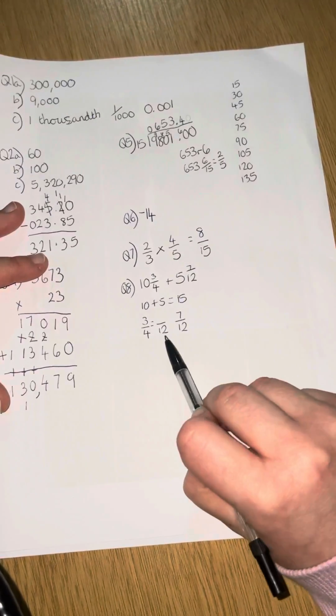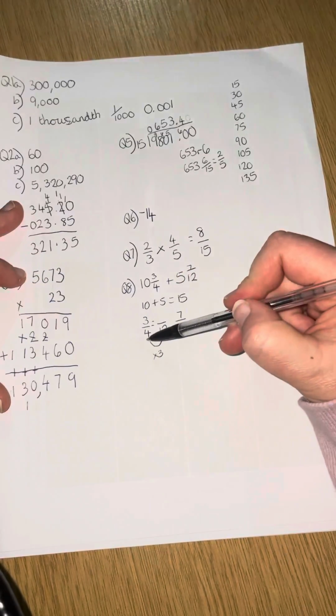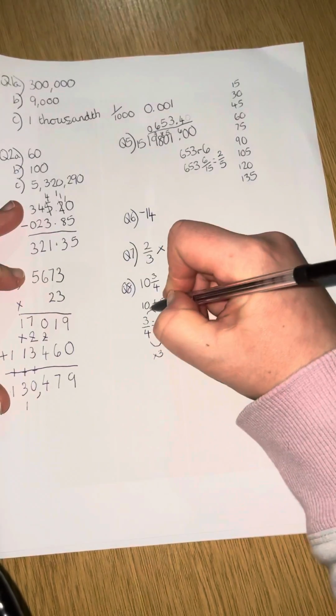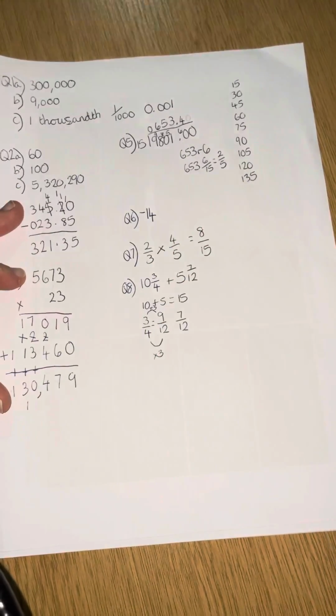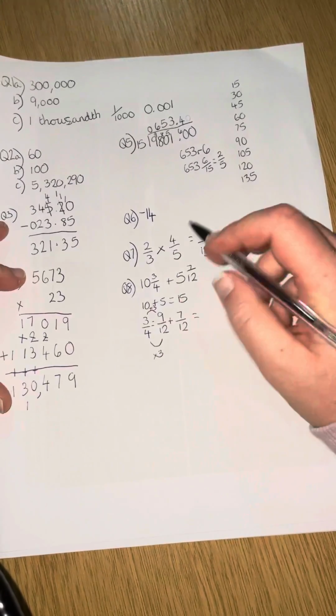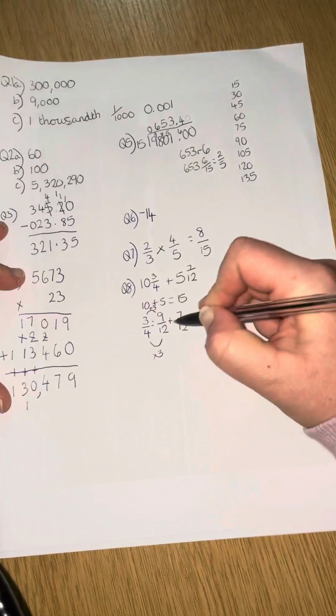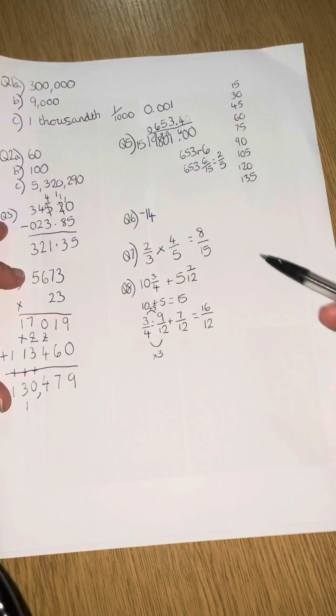So in order to get from 4 to 12, I had to multiply that by 3. And we know that because I've done that at the bottom, I'm going to have to do the same at the top. So 3 times 3 is 9. Okay, so now I've got 9/12 and 7/12. So now I can add those together. So 9 add 7 is 16. And we know when we're adding fractions, the denominator stays the same. So it's 16 over 12.